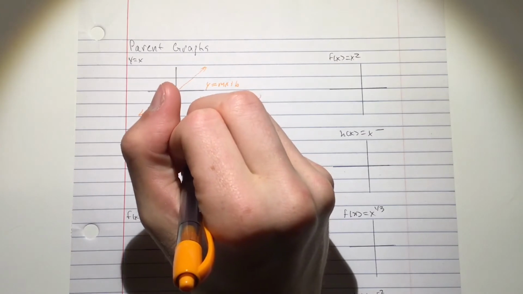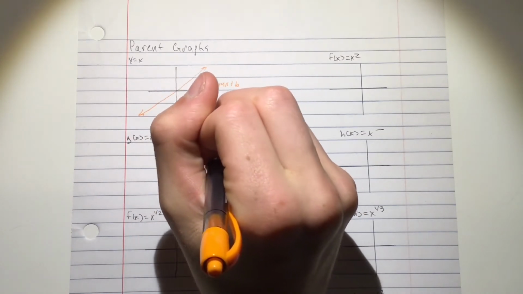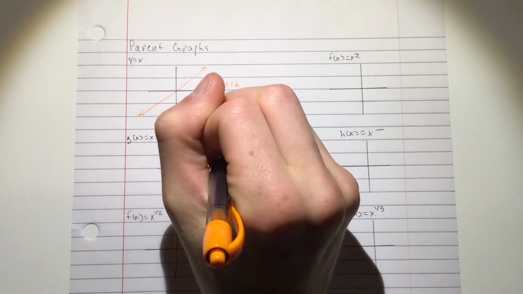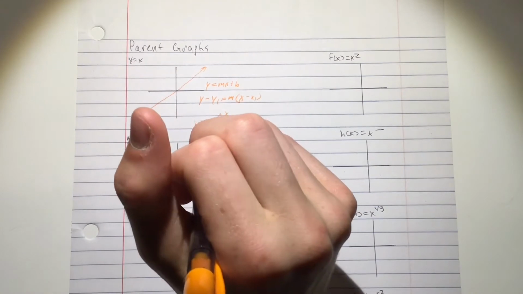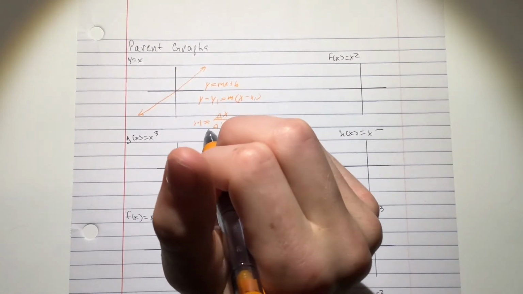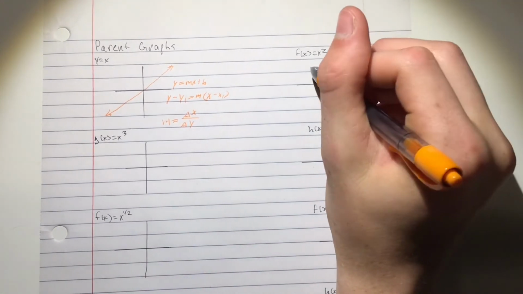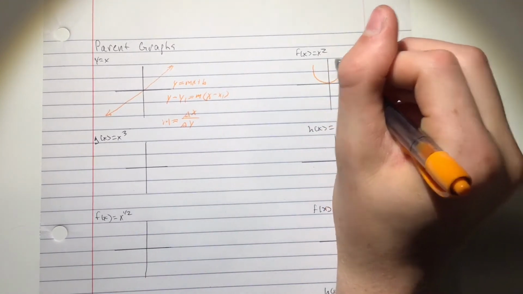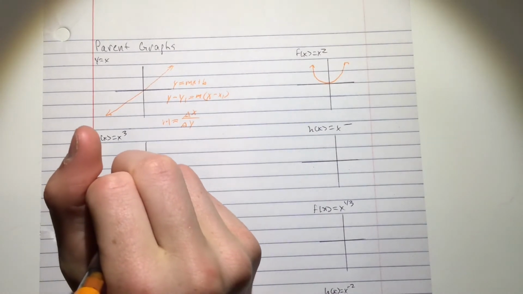I don't know when this exactly comes up, but you'll use that a lot. And then also, maybe even more important, is the slope formula. This is what the beginning part of calculus is based on, because the slope formula gives you the intuition behind derivatives. But moving on to x squared, this is just the normal parabola shape. And then x cubed looks like that.